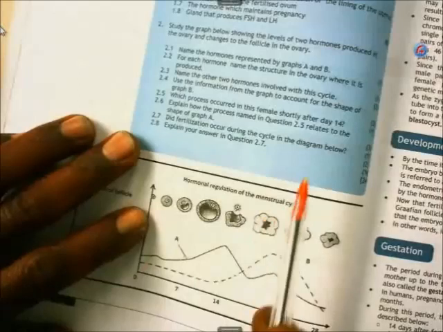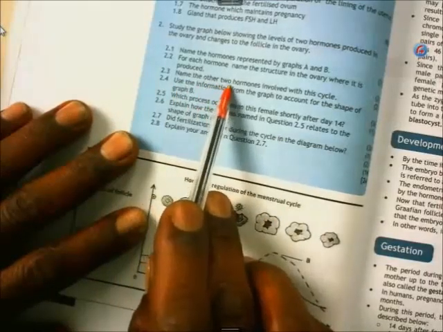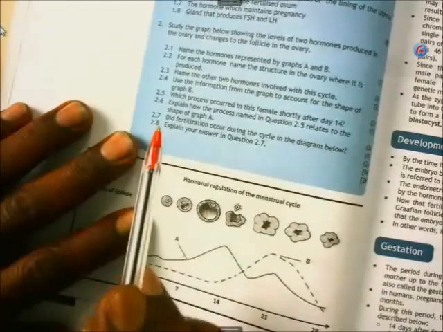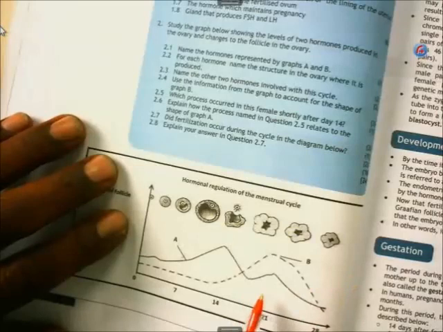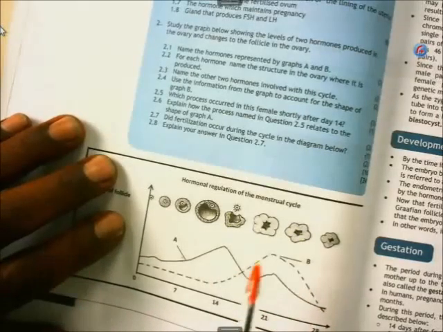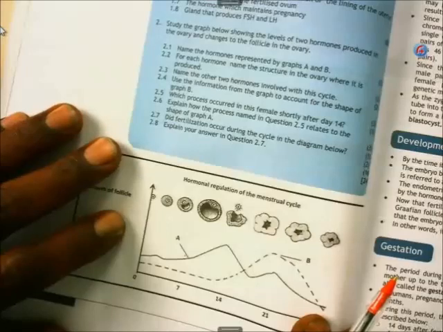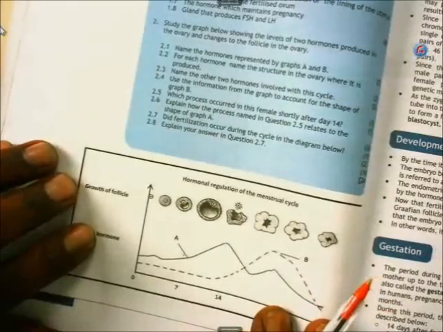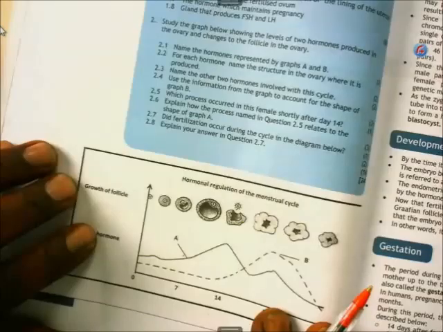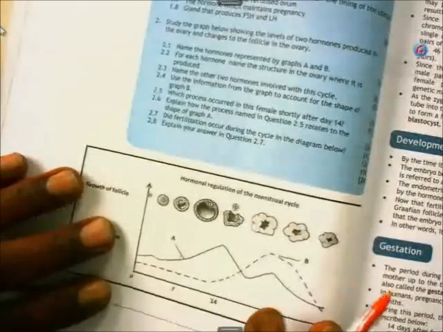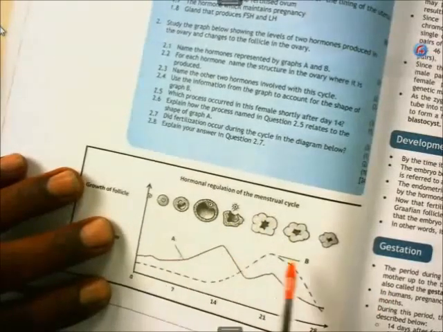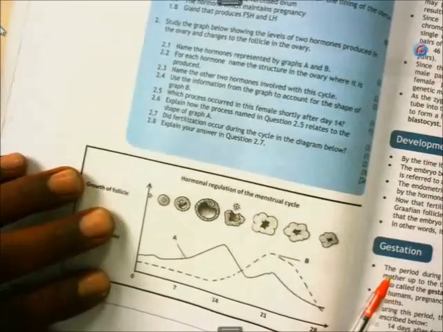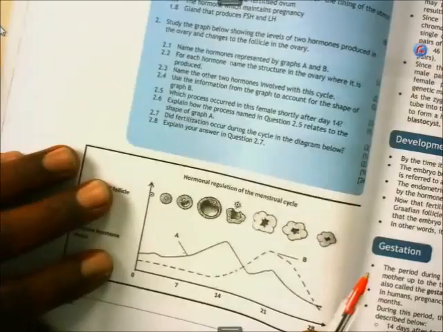The third question. Name the other two hormones involved with this cycle. What are those two hormones? When we were discussing the menstrual cycle, how many hormones play a role? There are 4 hormones, 2 secreted by the pituitary gland and 2 by the ovaries. And we've just mentioned the estrogen and the progesterone. What are the other 2 hormones? The other 2 hormones are the LH as well as the FSH.